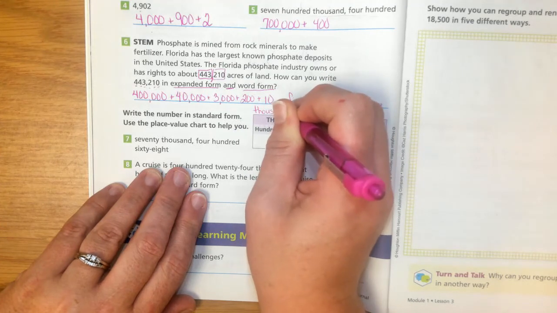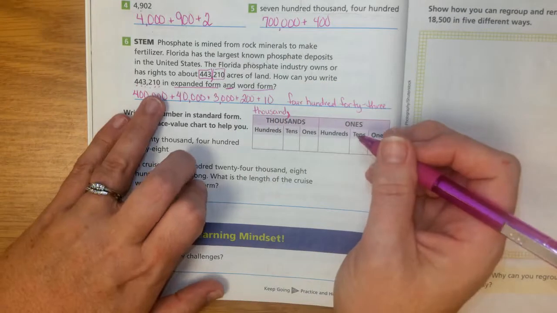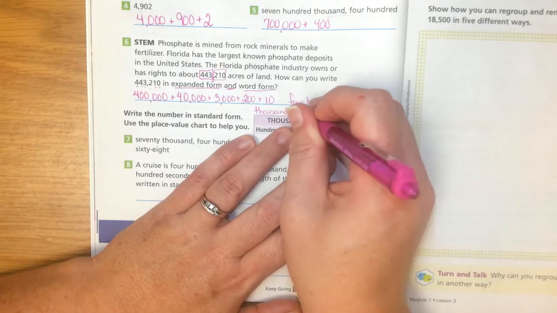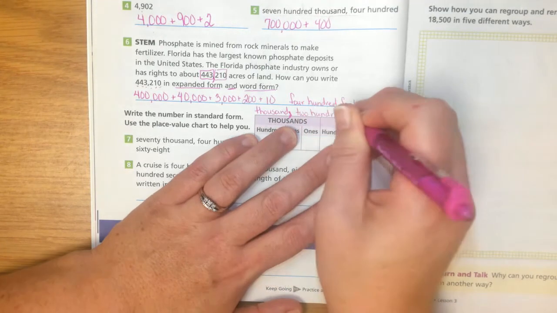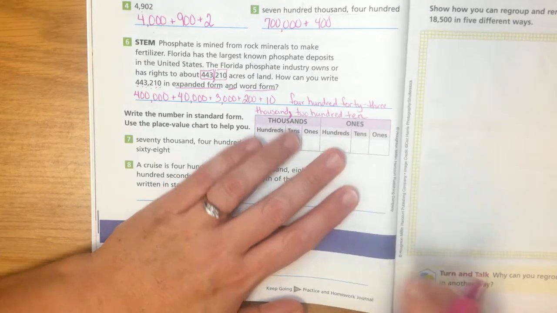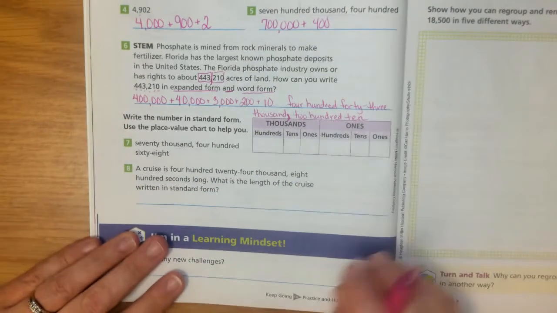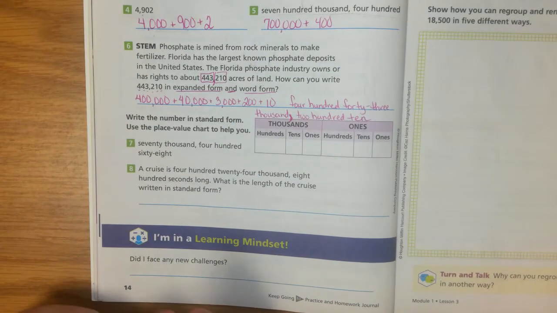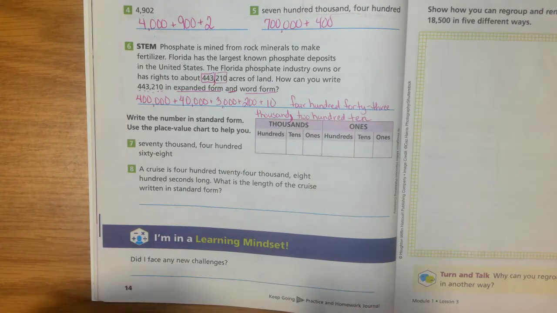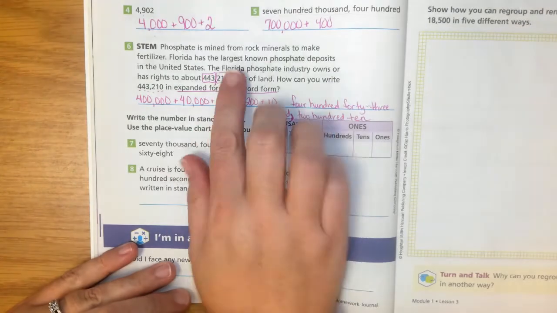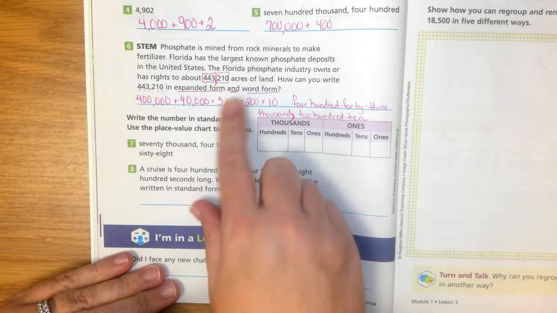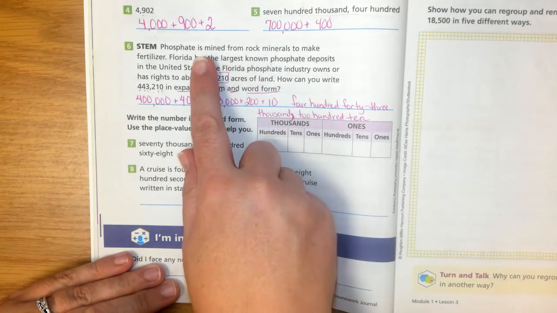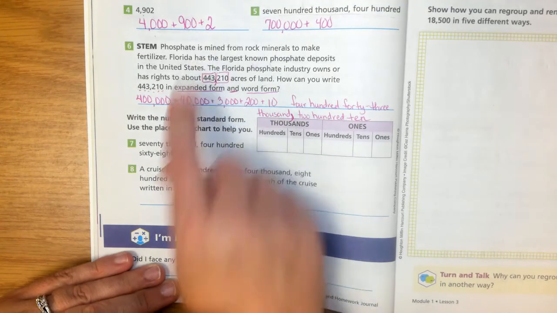And then I need a comma, right? 210. So remember, I say it by each group of numbers, by each period. So 443,210.